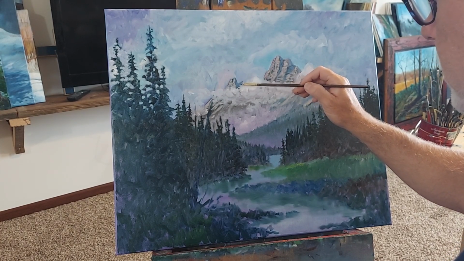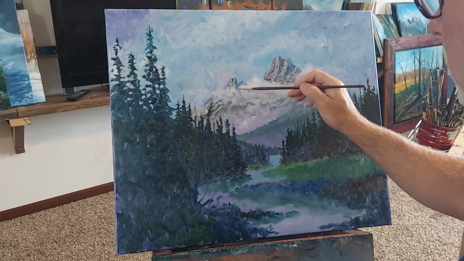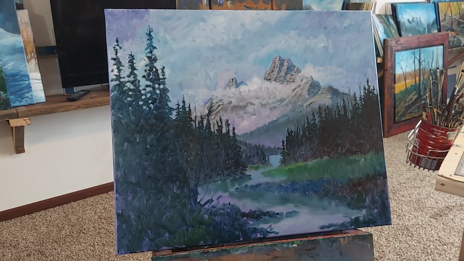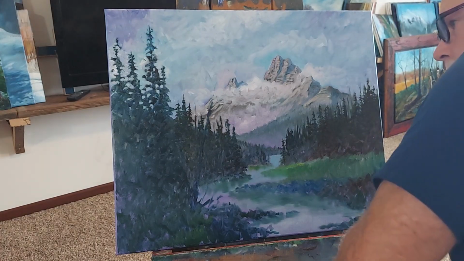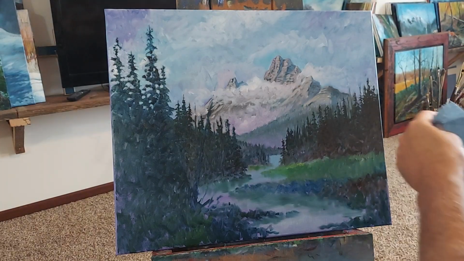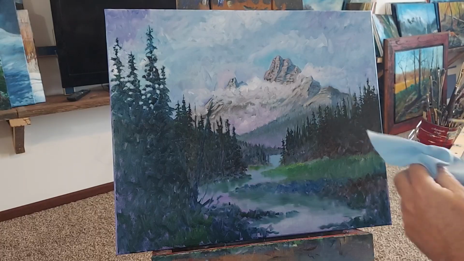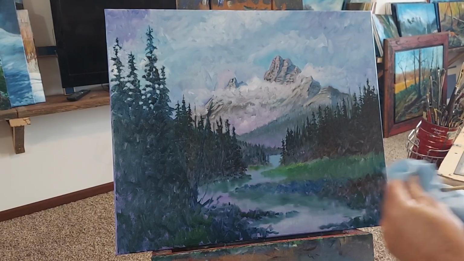There, that's a lot softer, kind of nicer look right there, I think. A lot more dramatic with the clouds.